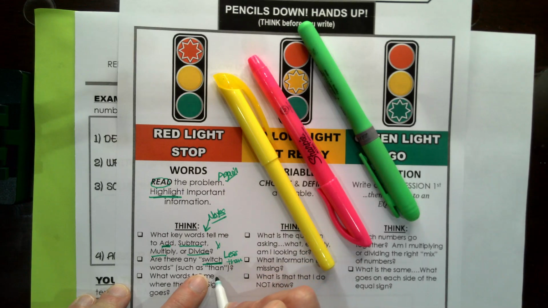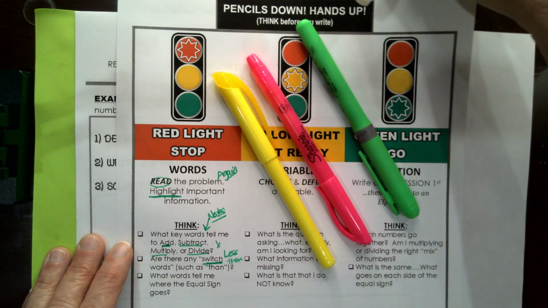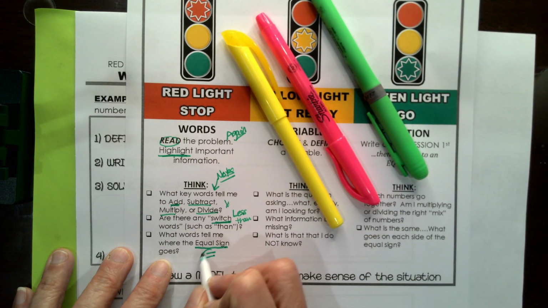All right, so that's a clue. Remember, less than always seems backwards from the way it's written. And then lastly, we want to think about any words that tell us where the equal sign goes, okay? Because we are writing an equation.